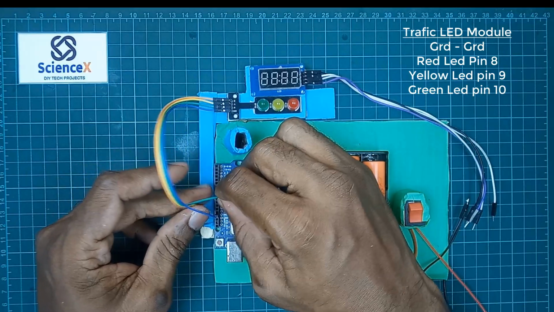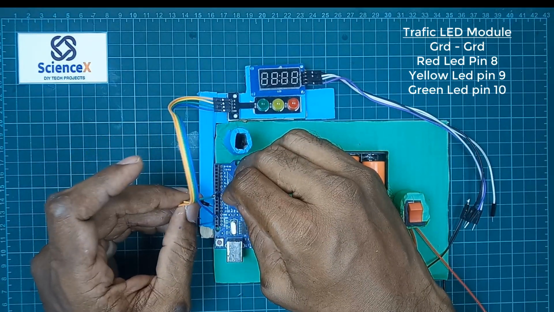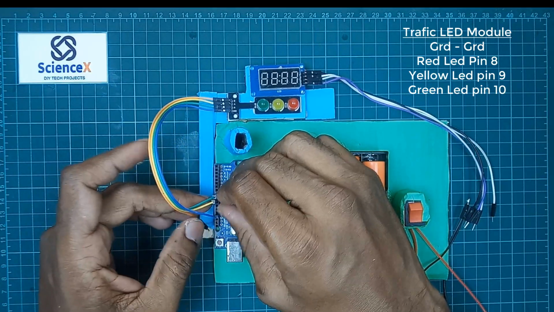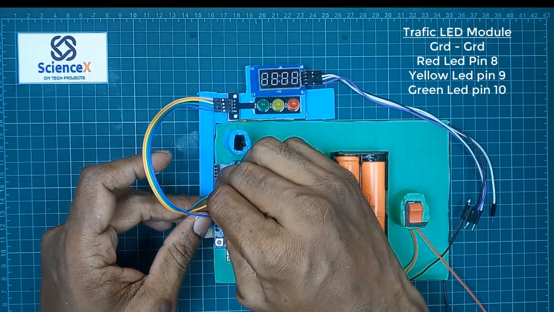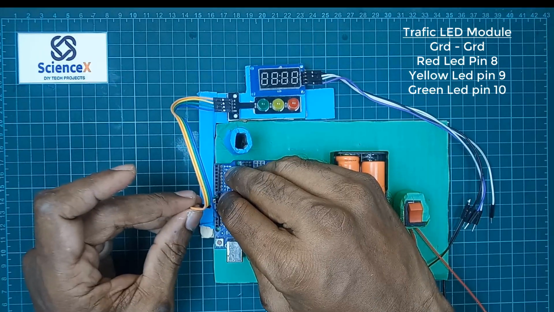Here there are 4 pins present. One is ground, another is the red LED, yellow LED and green LED. There are 4 connections we have to make with the Arduino board. The ground connection should be connected with the ground pin of the Arduino board.